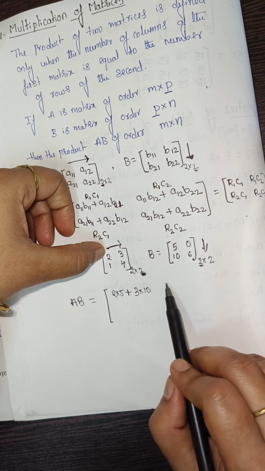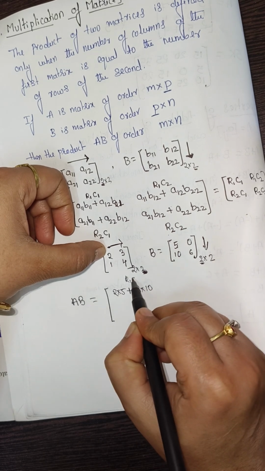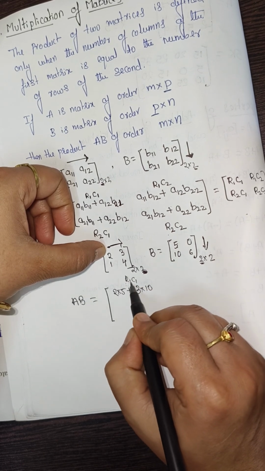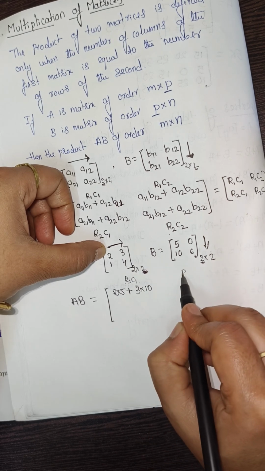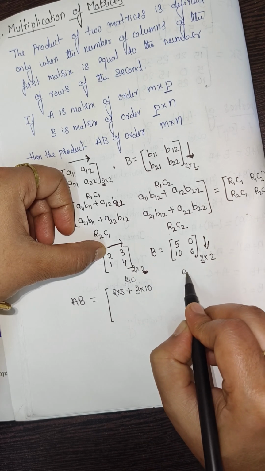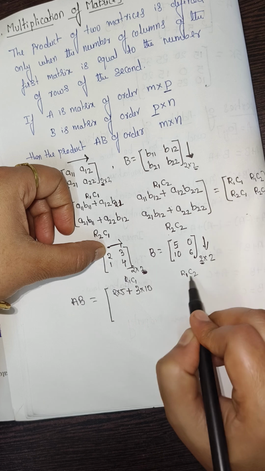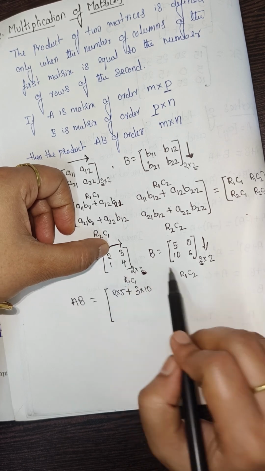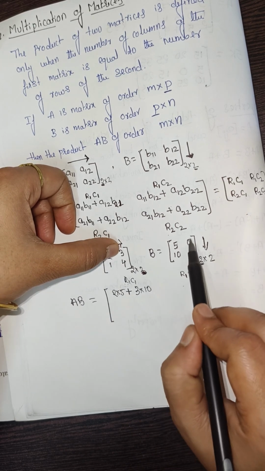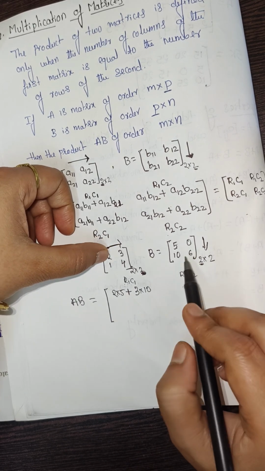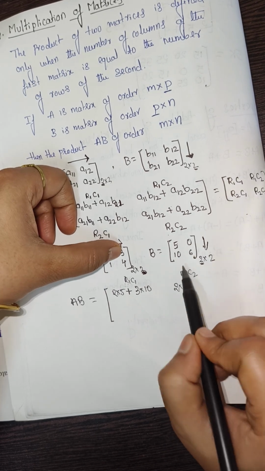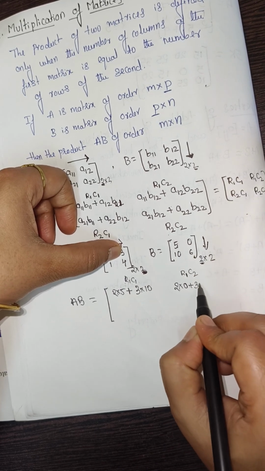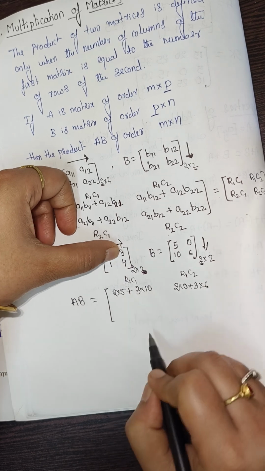Next, I am doing the same here. This is the place for R1, C1. R1 I took from the first matrix, C1 from the second matrix. Now I am doing R1, C2. R1 I have to take again, and C2 I have to take column 2. 2 into 0 plus 3 into 6.